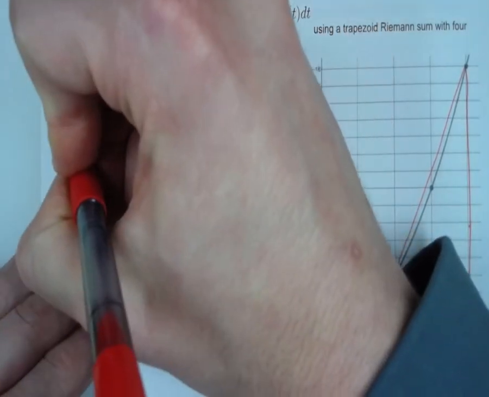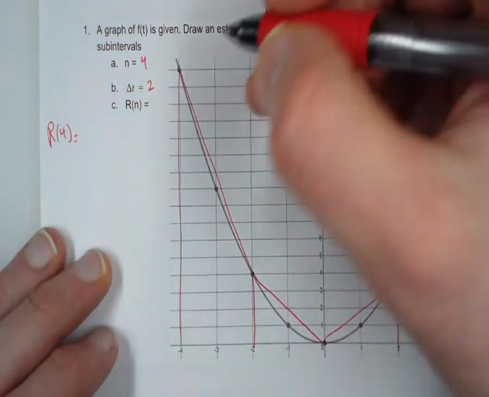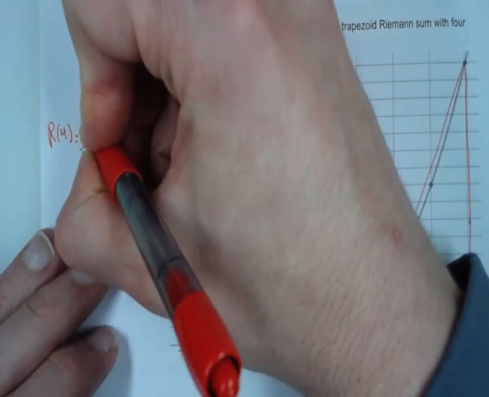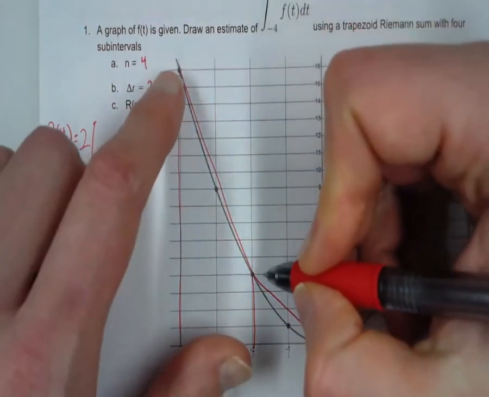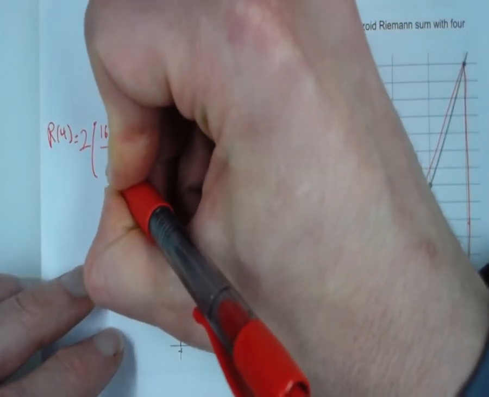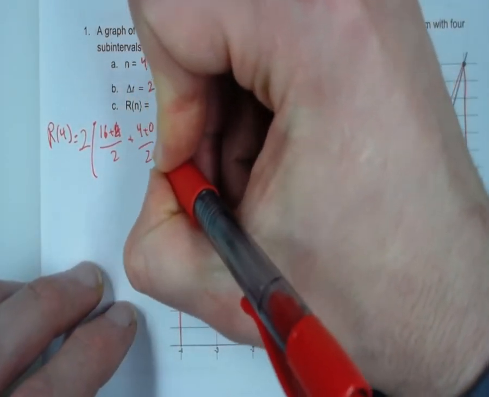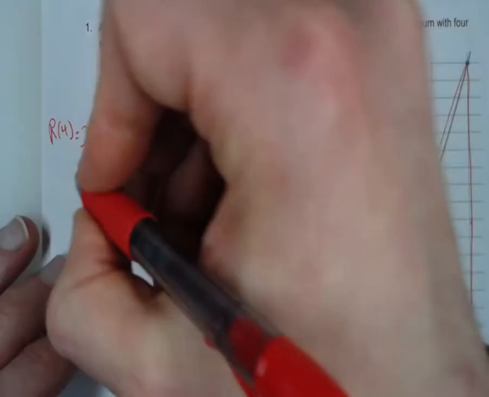So the way we calculate a trapezoid is we just average out the heights of the two ends. Now the width for all of them is 2. So we have 16 and 4. So I'm going to average those. Then I have 4 and 0. And then over here I have 0 and 4.